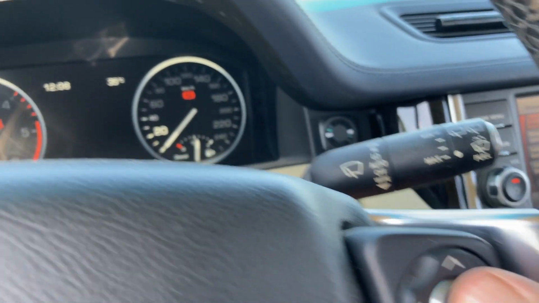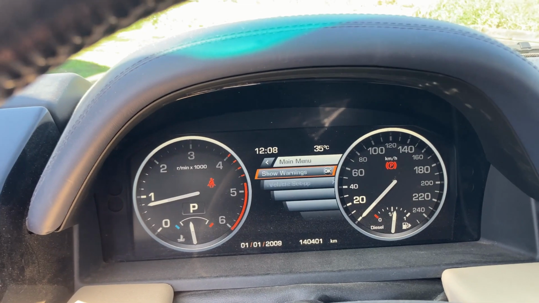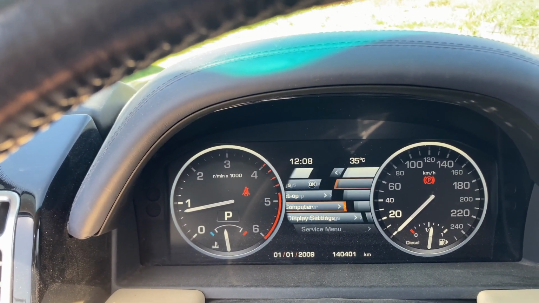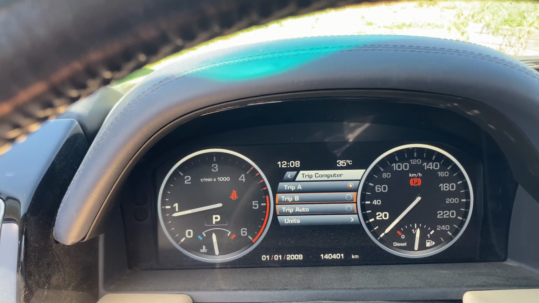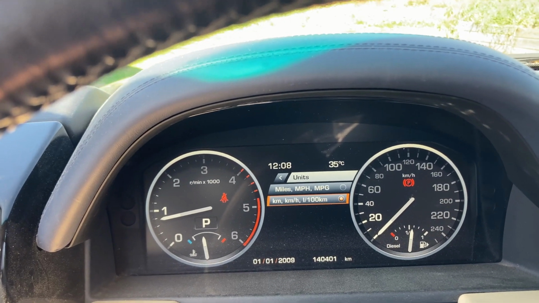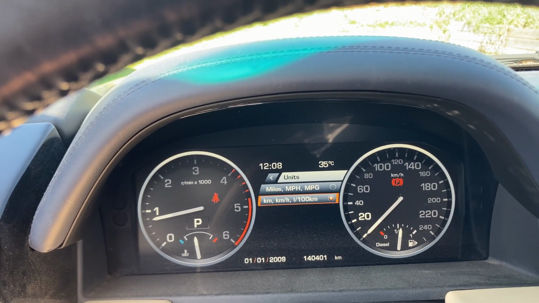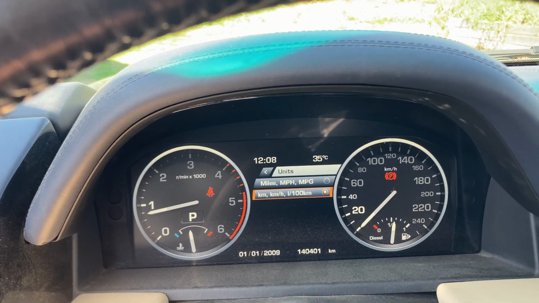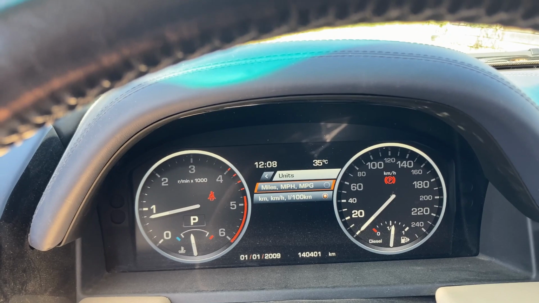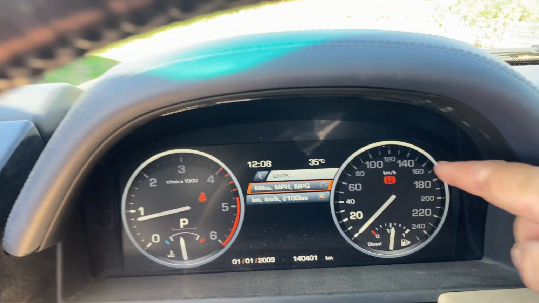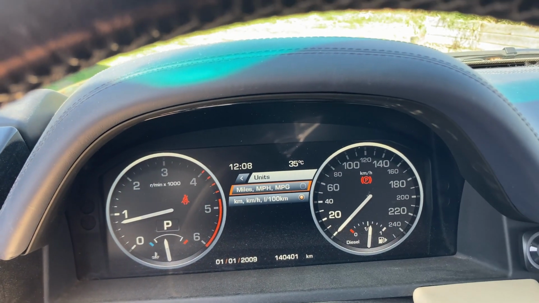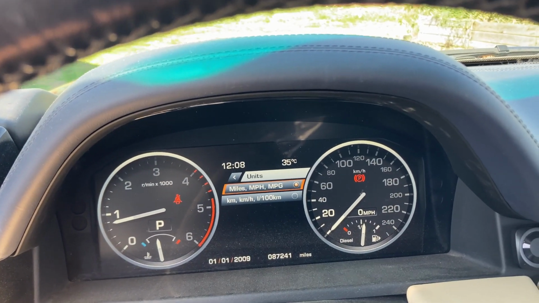So using the main menu button here, going to main menu, trip computer, down to units. You'll see it's at 100. I've already flashed the ECU CCF file, so it's reset all the date and time. I'm going to change it to miles an hour. So the speed out will stay in kilometers and you'll get a digital miles an hour, and that will change to miles an hour, like so.